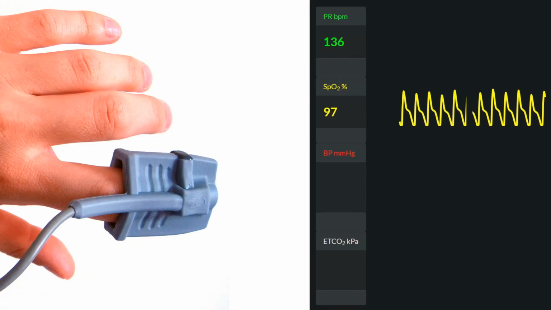That oxygen saturation number, that's okay. We'd expect it to be around that range. I'd be worried if it was dipping below 95, 94. 97 is all right. But it's quite fast, and that's a little bit worrying.